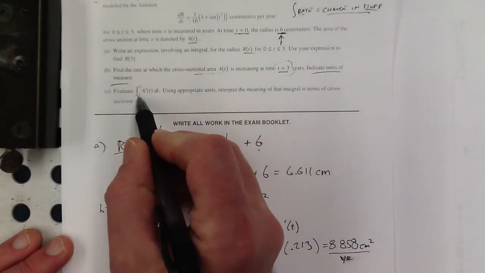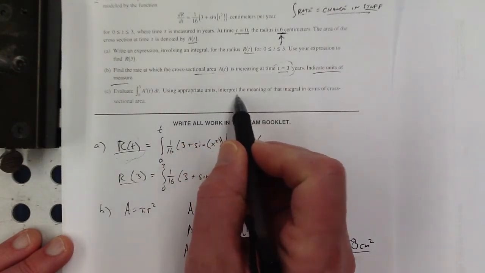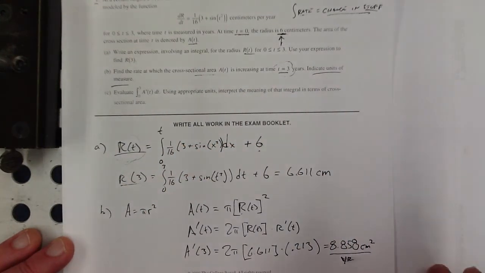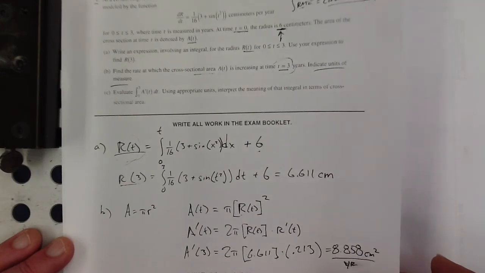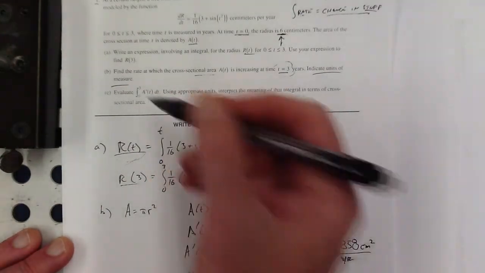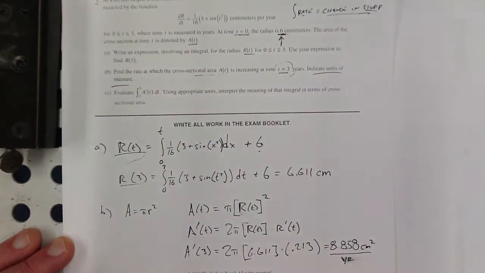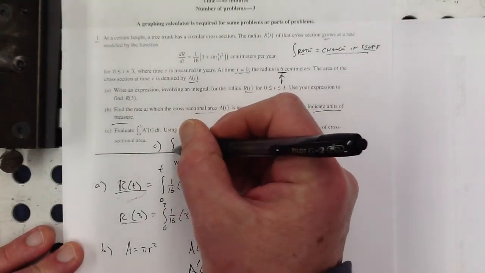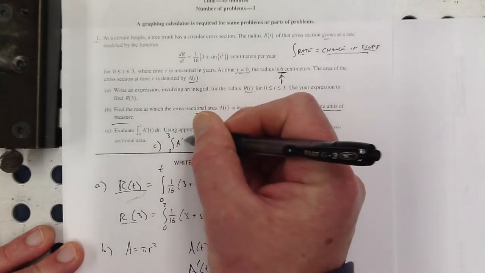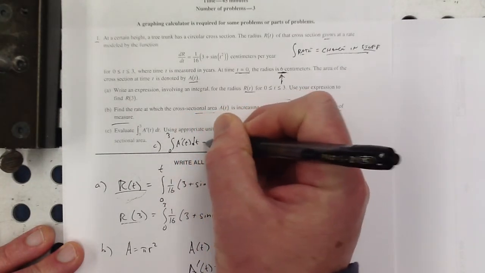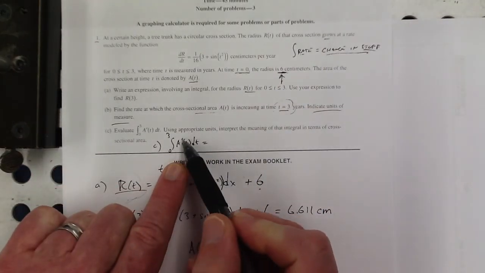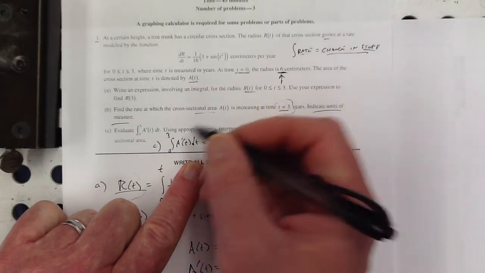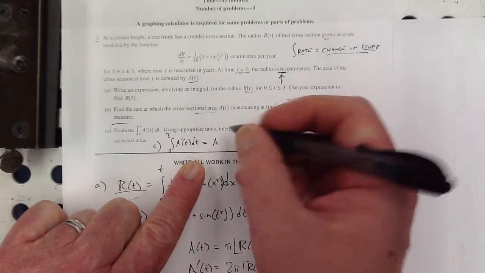All right, part C. Evaluate this integral here. Using appropriate units, interpret the meaning of that integral in terms of cross-sectional area. Okay, well, let's do this first, and then we'll think about the units. So this looks like fundamental theorem. I think I might have actually room to squeeze it in right here. So fundamental theorem of calculus, without knowing anything about this problem at all, if you want to find the integral of a derivative, then, well, I know what the antiderivative of this derivative is. It's just A.